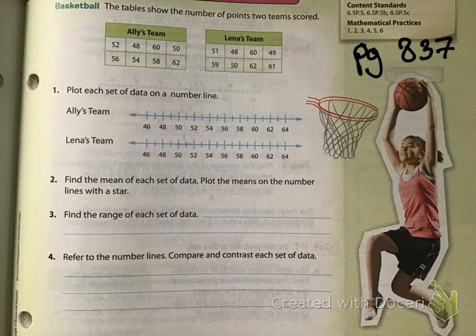So for Allie's team, if we were plotting it, the easiest is just 52, 48, we got 60, we got 50, we got 56, we got 54, we got 58, and we got 62. Wow, that was a lot of work just to put them all in a line. Then in Lena's team, we got 51, we have 48, we have 60, we have 49, we have 59, we have 50, we have 62, and we have 61.